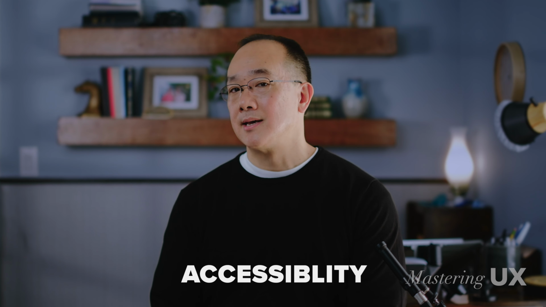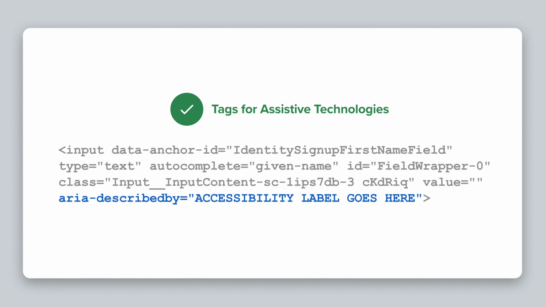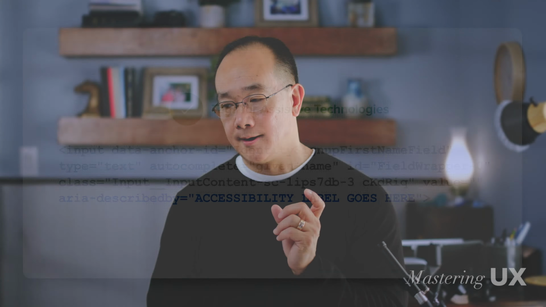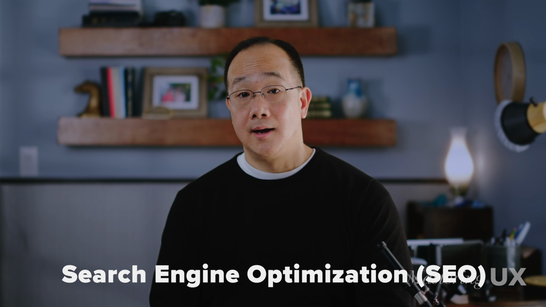The fourth one is accessibility. Labels should be accessible to all users. For this, we realize that there are assistive technologies like screen readers, and they use HTML labels, which may not be visible in the regular browser, but they do have information for users who have disabilities. The fifth one I want to point out is that labels are also important for search engine optimization.